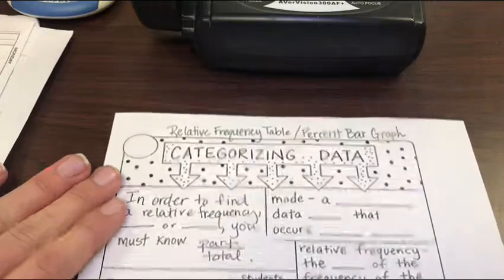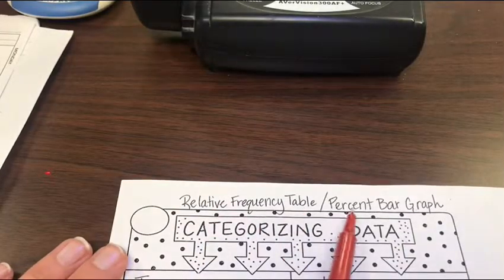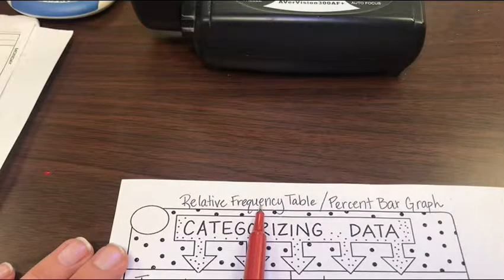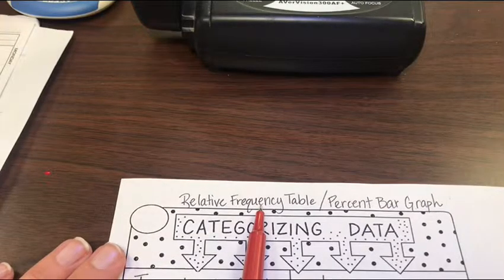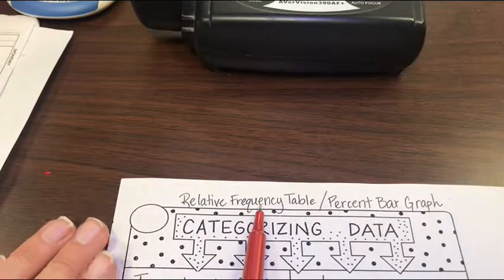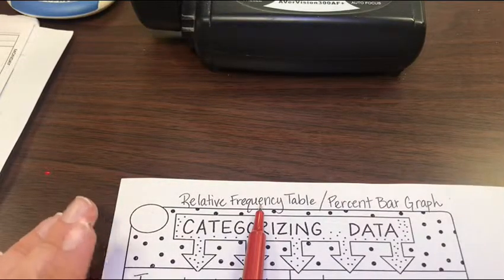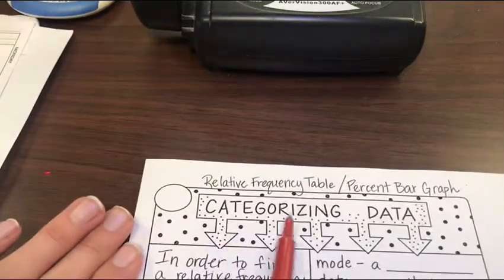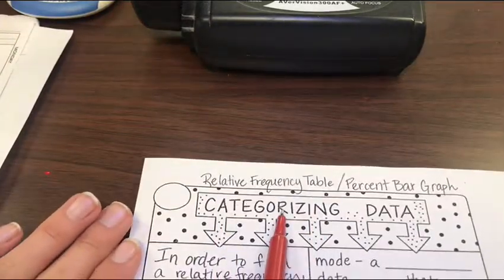Okay, so we're going to be talking about a relative frequency table and a percent bar graph today. Frequency, again, is just how often something happens. So the frequency of teachers in a room usually is just 1. If you wanted to know the frequency of desks in a room, you would just count the desks. So we're going to be talking about categorizing, which is like categories.